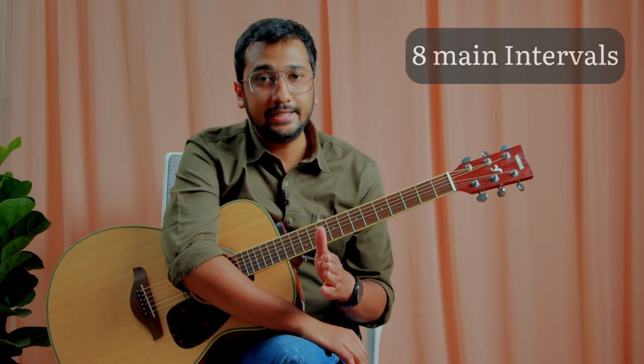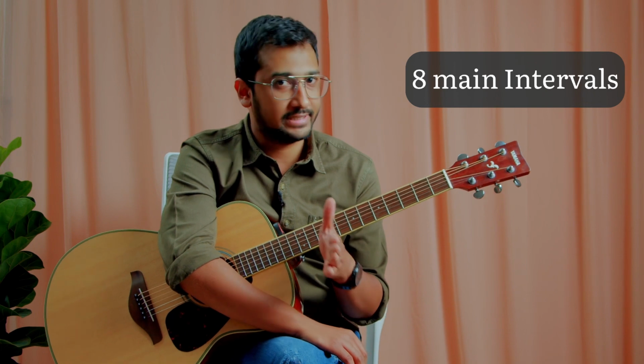And these 12 chromatic notes from the keynote, we can divide into 8 main intervals: 1, 2, 3, 4, 5, 6, 7, 8. Of course the first one is the root note, number 1. Then the second interval category comes. The immediate next fret, a half step up, is C sharp, right? That C sharp we call a minor second. So the relation from C to C sharp we call a minor second.